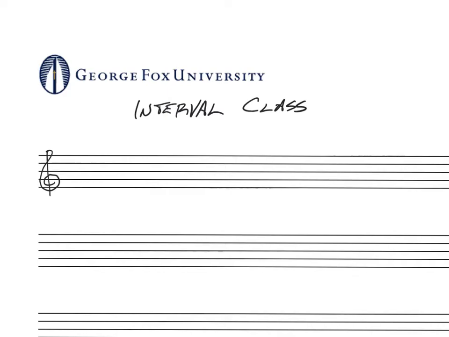I want to talk with you today about interval class and interval class vector and explain those terms a little bit. I think it's important at the beginning to talk about interval classes. I think we've talked about this a little bit already, and you've read about it in the chapter in discussing unordered pitch class intervals. When you're working with unordered pitch class intervals, you're trying to find the distance between two pitch classes, the closest possible distance between them on the clock face.